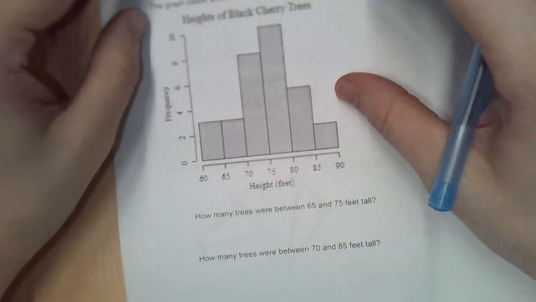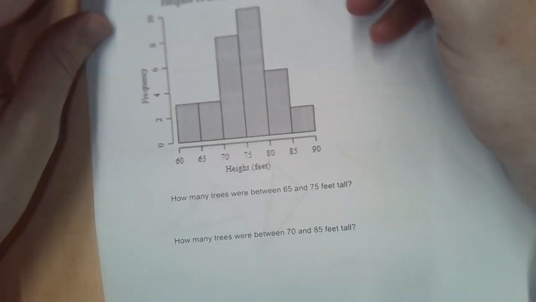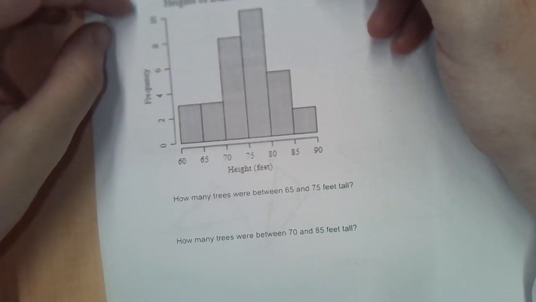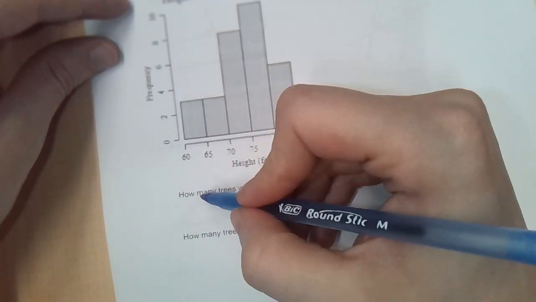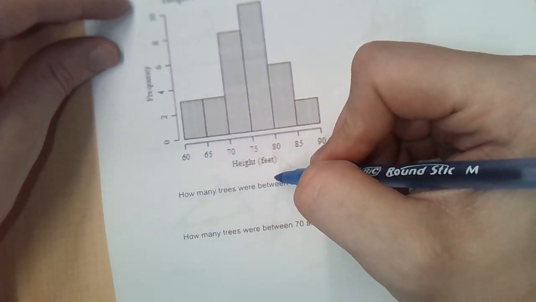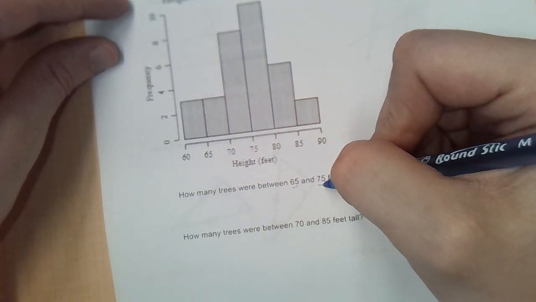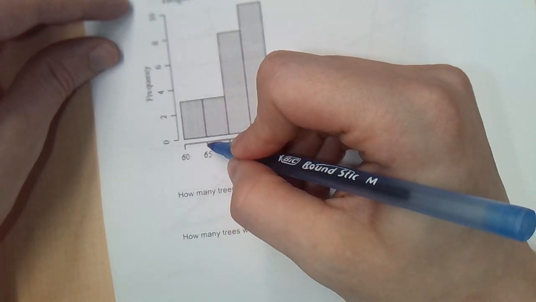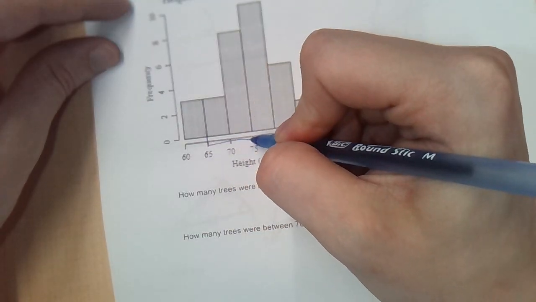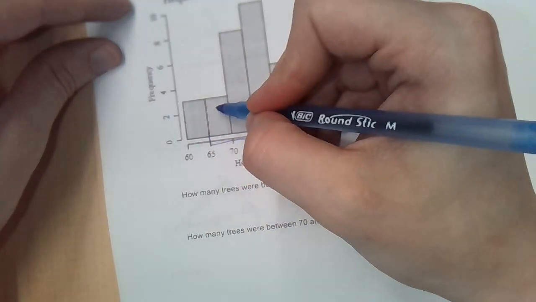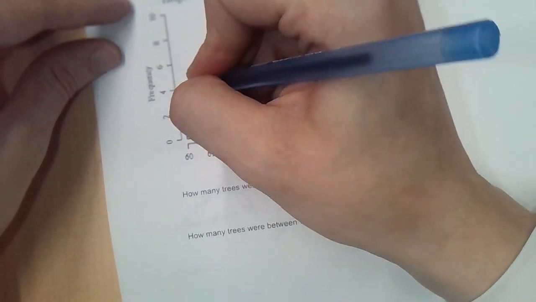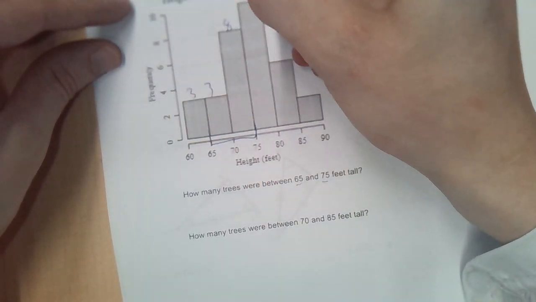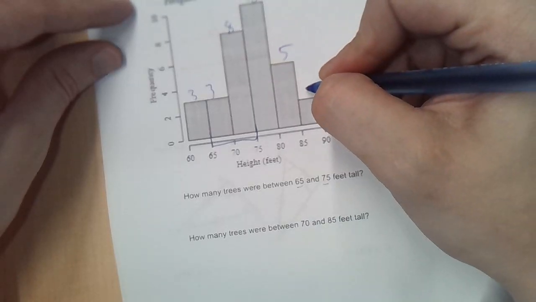Okay, on to histograms. This is just a histogram of heights of black cherry trees. We have how many trees and the height here on bottom. Number 1 asks us how many trees were between 65 and 75 feet tall. So between 65 and 75 are these two values added together. So here this one is at 8. I'll just write all these in there for you so you can see.